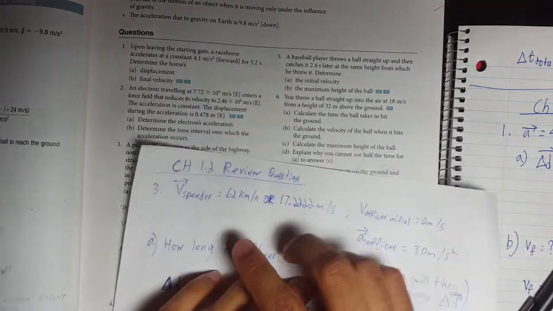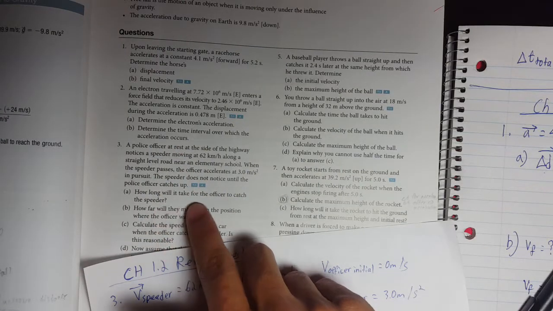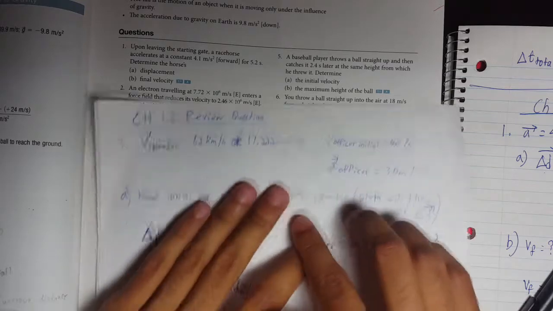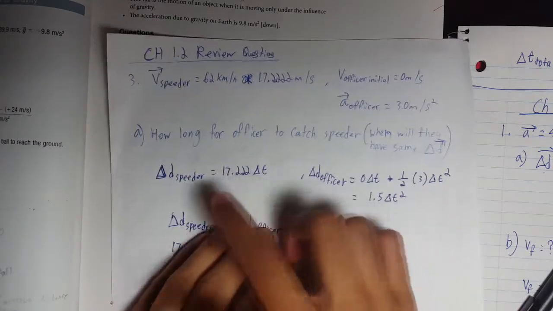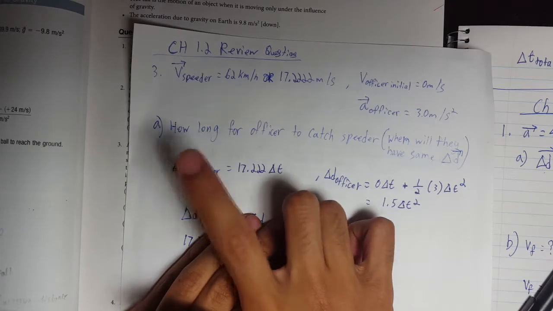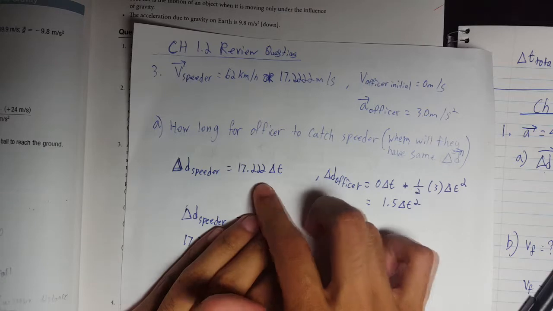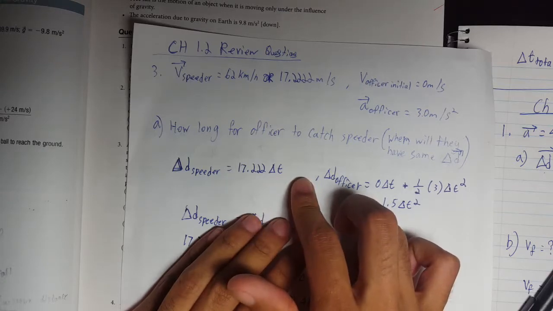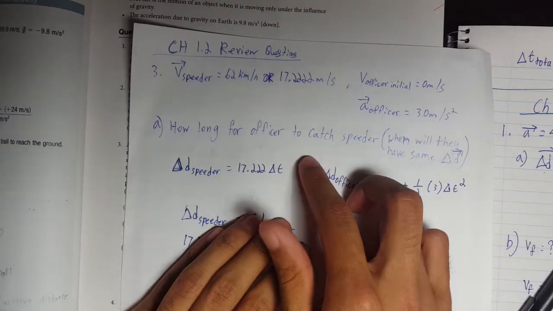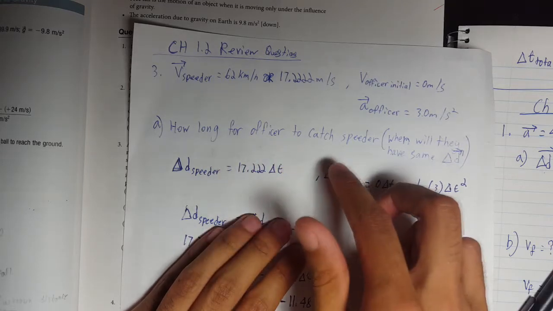Part A asks, how long will it take for the officer to catch the speeder? For the speeder, displacement equals 17.22, which is the velocity, times time. Remember, velocity equals displacement over time, and if you rearrange that for displacement, you get displacement equals velocity times time.